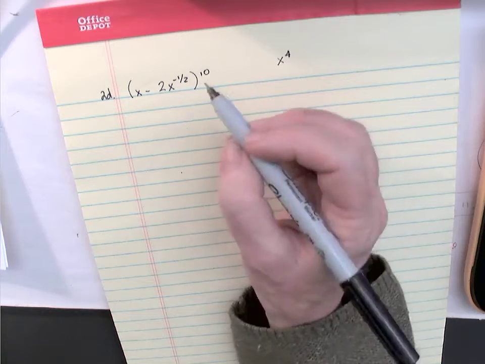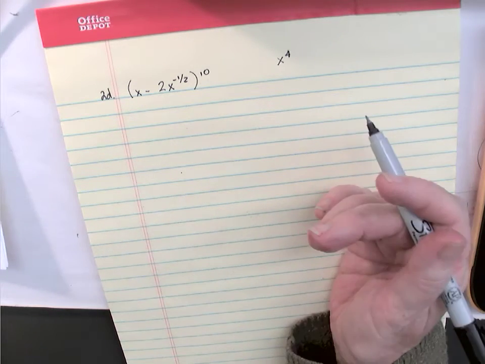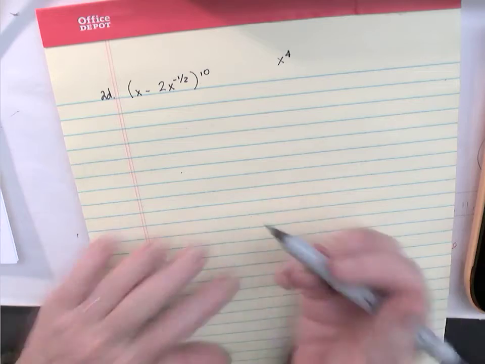We don't have time to go over that. So if you need to review that, then you need to do that. But we're looking for the coefficient of x to the fourth.